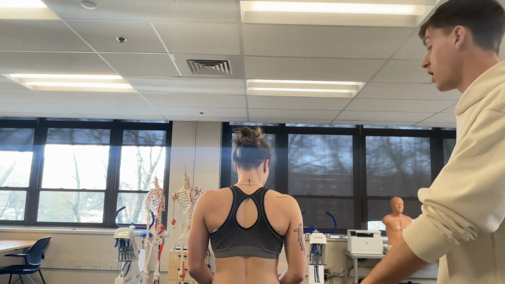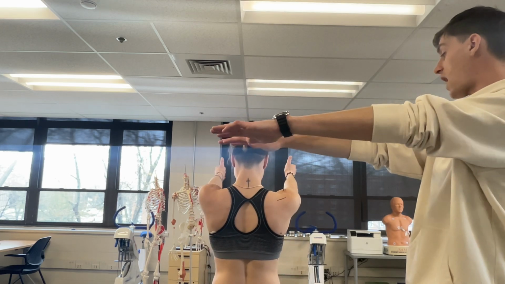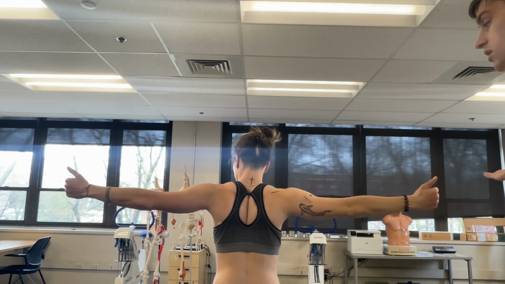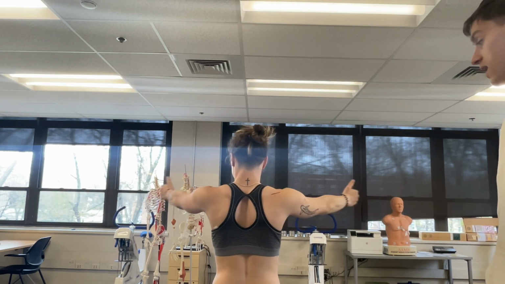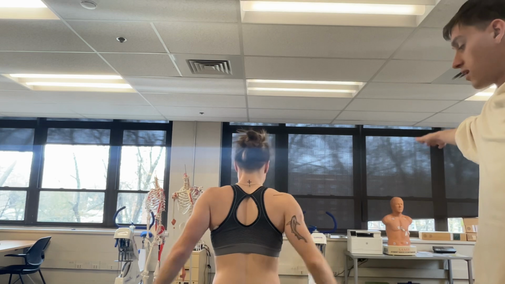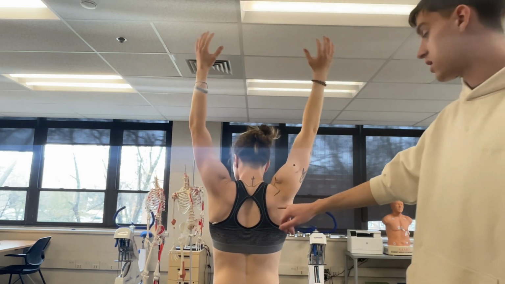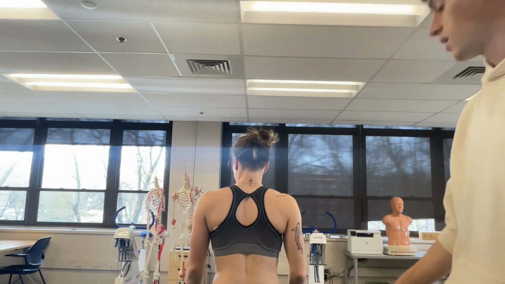I'll then have her bring her arm straight out in front of her at 90 degrees, and then I'll have her abduct all the way out. That's horizontal abduction. Good, full range of motion there. Then come back to the hands at your side. Can I have you do regular abduction out to the side? Go all the way up over your head. Good. With all of these motions, you want to keep an eye on your scapula. They all seem to be good. Good adduction all the way down to your sides. Full range of motion there. So those all look good.